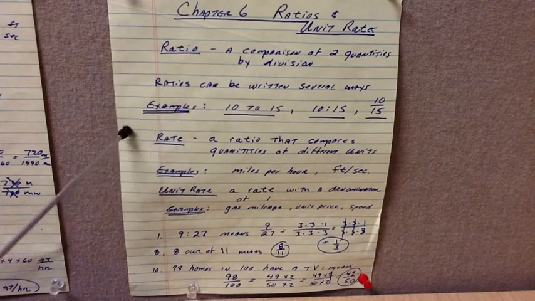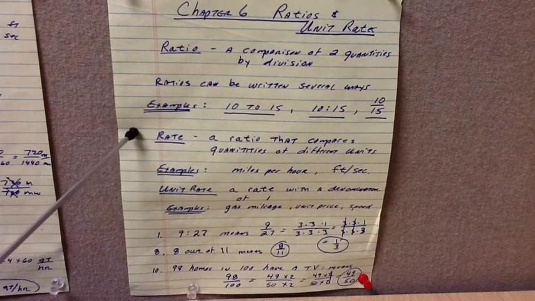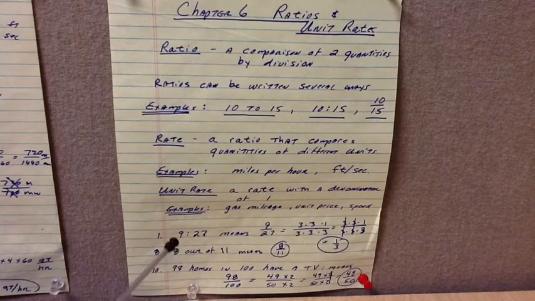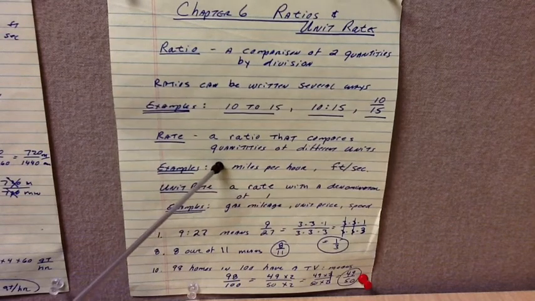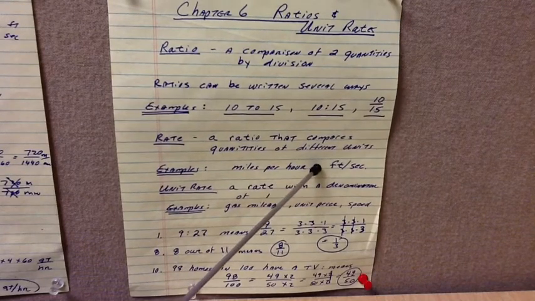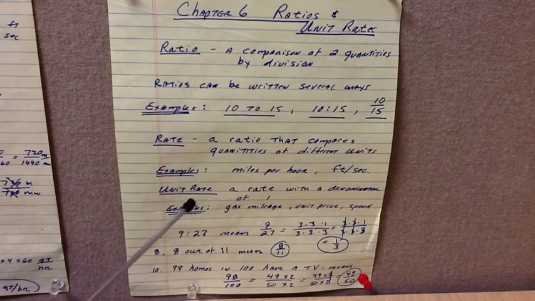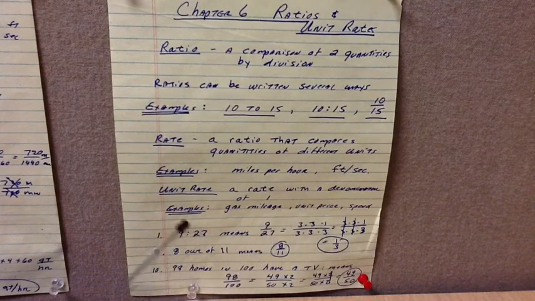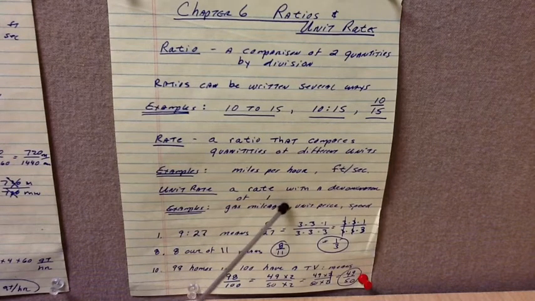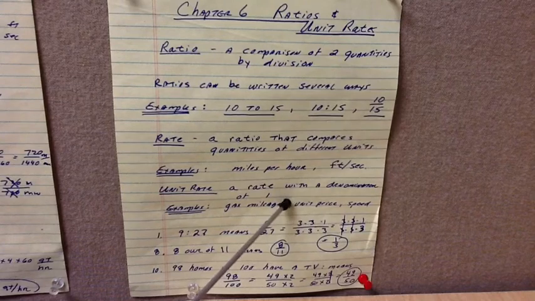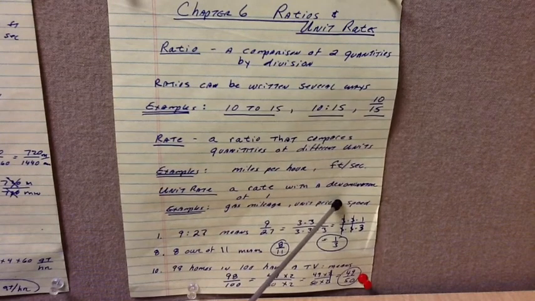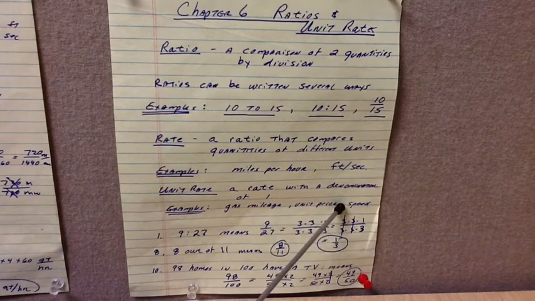Now a rate is a ratio that compares quantities of different units. Some common examples of rates would be miles per hour, or how many feet you can walk per second. And a unit rate is a rate with a denominator of 1. We use that in gas mileage: I got 25 miles to the gallon. A unit price: cereal costs 35 cents per ounce. Or speed: we averaged 62 miles per hour.